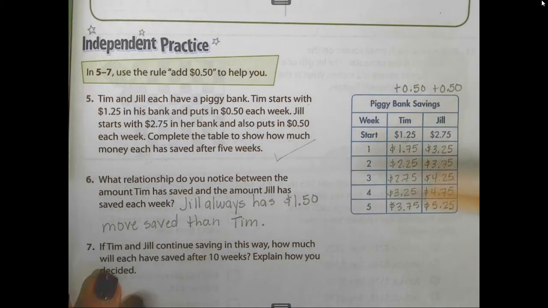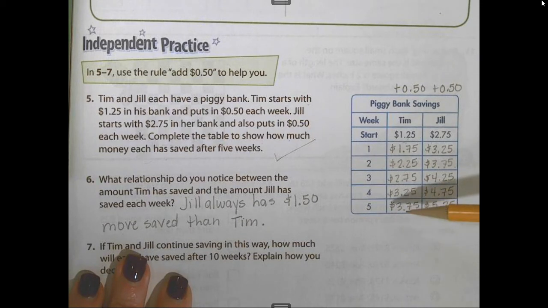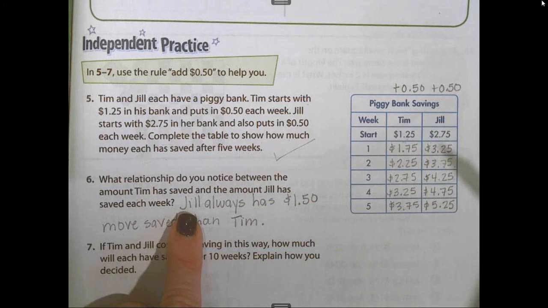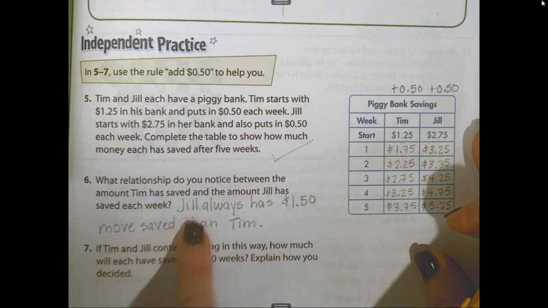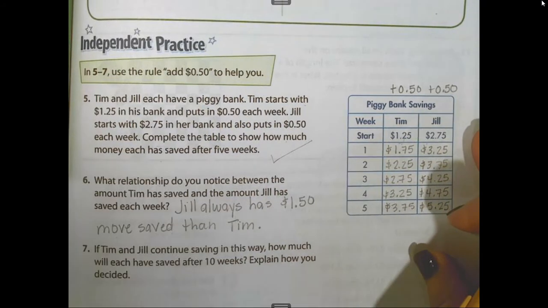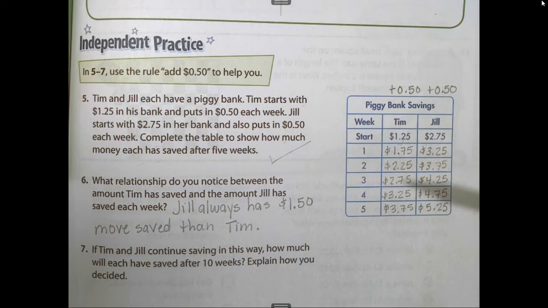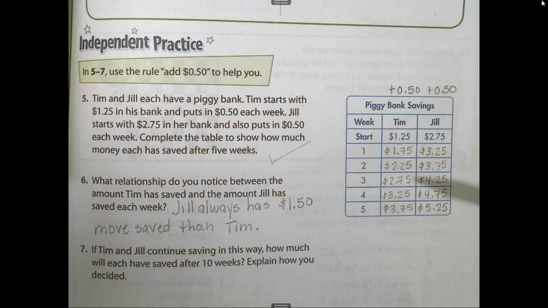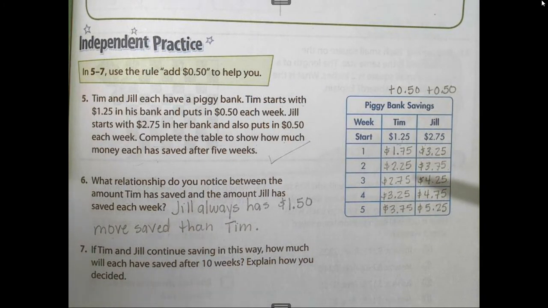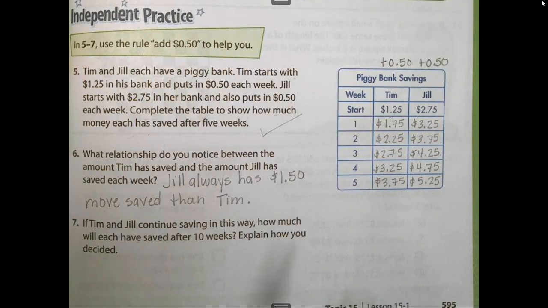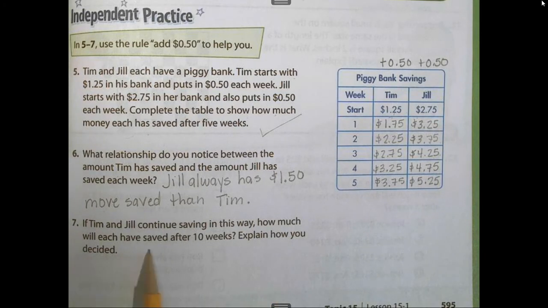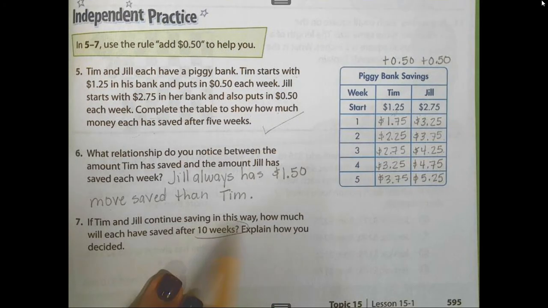That would also be true. You could start talking about Jill, or you could start with talking about Tim. Either one would be correct. All right, so the question is, if Tim and Jill continue saving this way, how much will they have saved after 10 weeks?